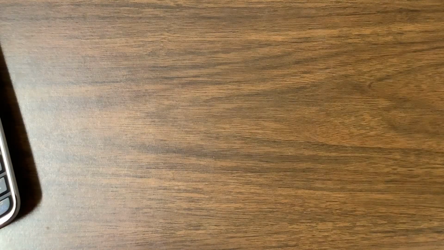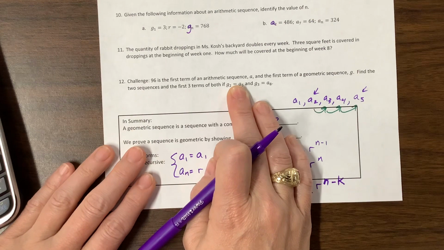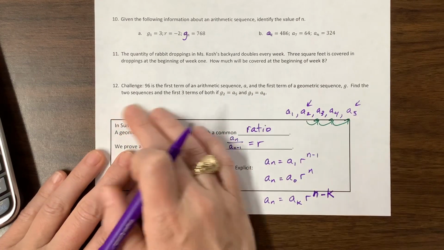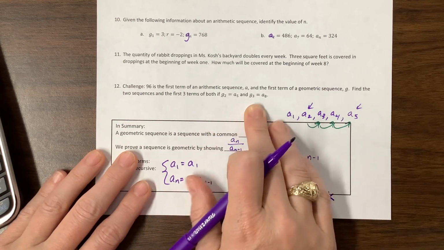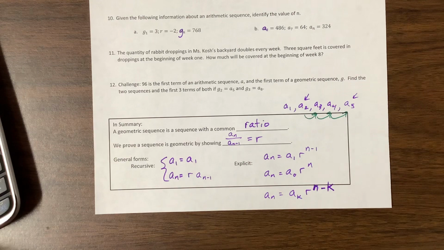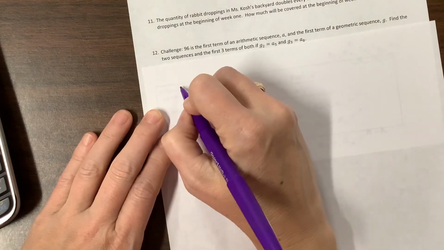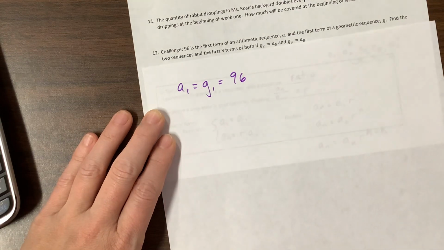Let's look at the other one. 96 is the first term of an arithmetic sequence A and the first term of a geometric sequence G. Find the two sequences, the first 3 terms of both, if G sub 2 equals A sub 5 and G sub 3 equals A sub 8. So what do we know? We know that A sub 1 is equal to G sub 1, which is equal to 96.